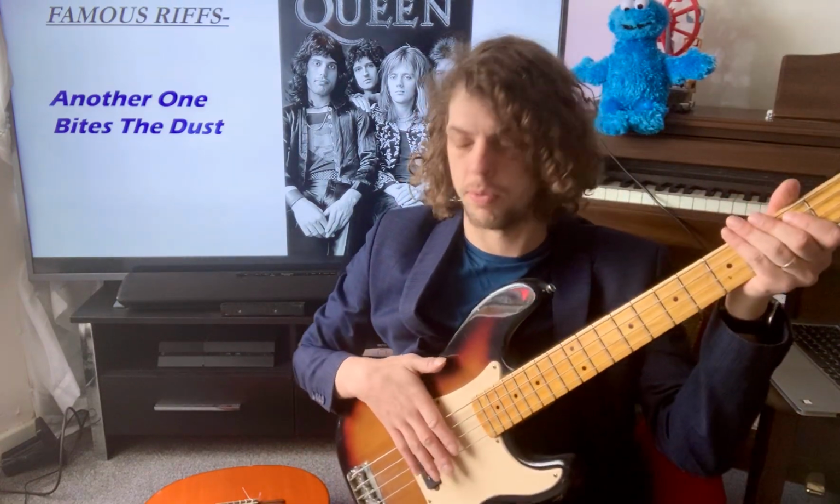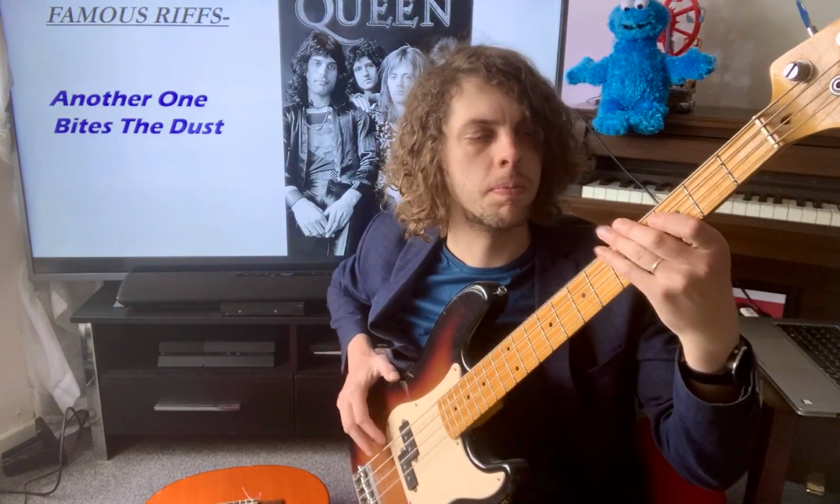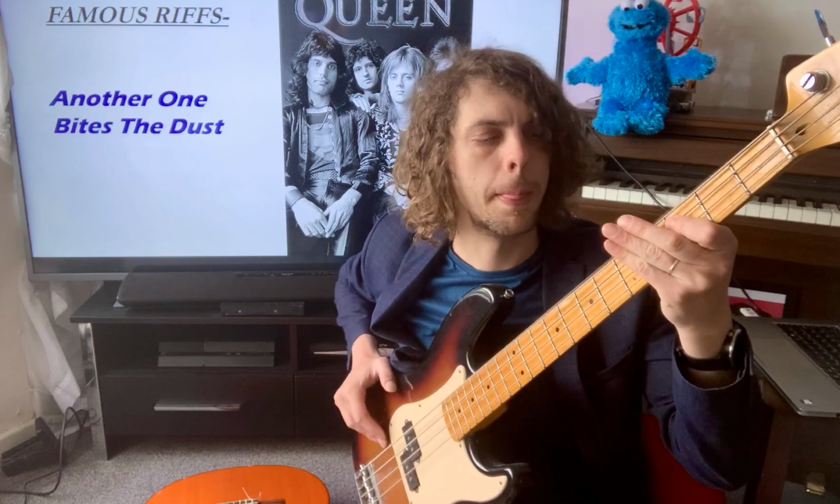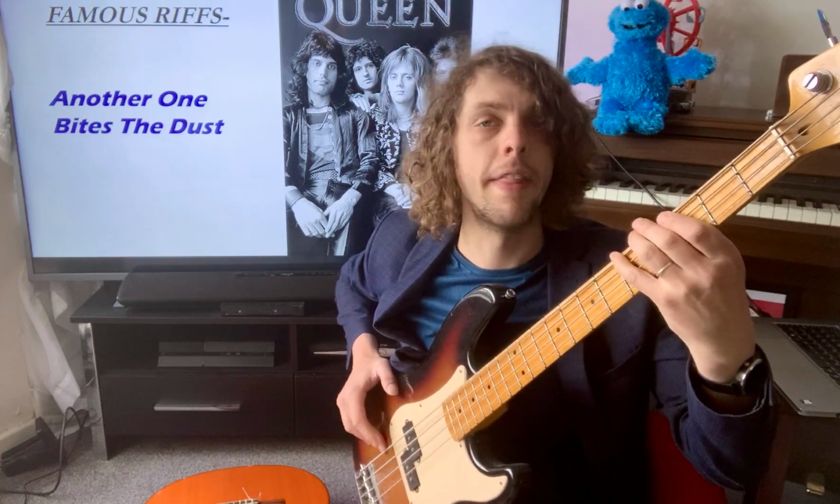Here's a bass guitar. I'll just stop Queen there and play it myself. And then I do it again, because it's a riff, it repeats itself.